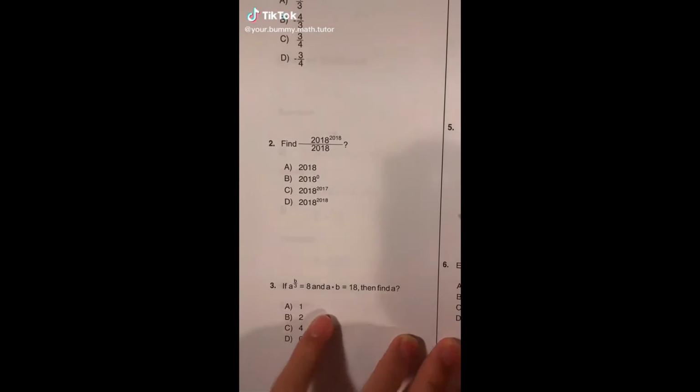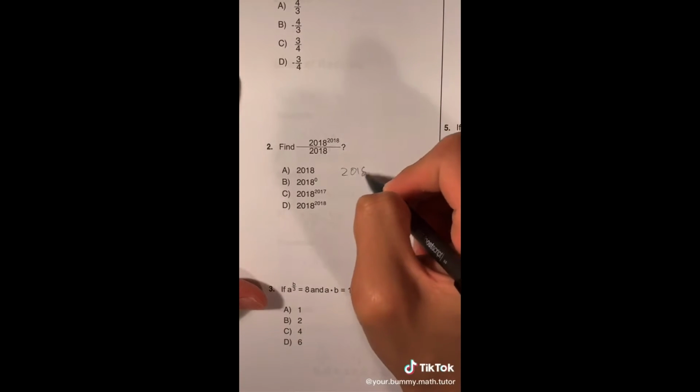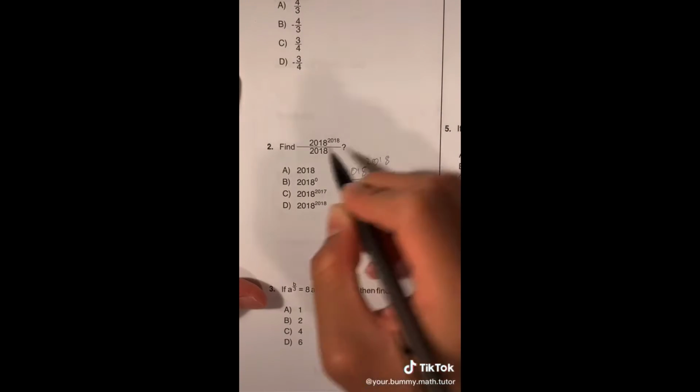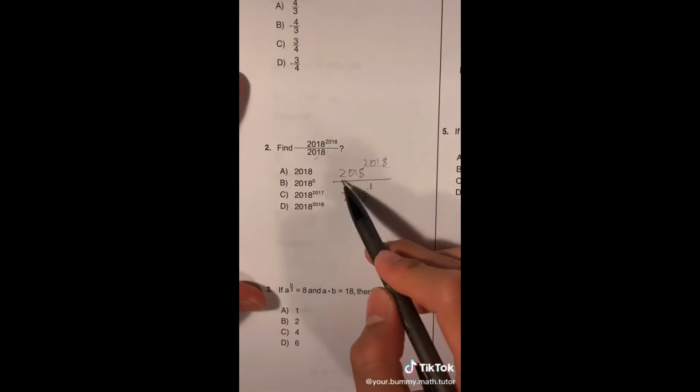All right, question 2. Find 2018 to the 2018 power over 2018. All right, this is a very easy question because we can rewrite this as 2018 to 2018 over 2018, right? And what is 2018 equal to? 2018 is just 2018 to the first power, right? And how do you subtract exponents? You just subtract the exponents, right? You keep the base the same.